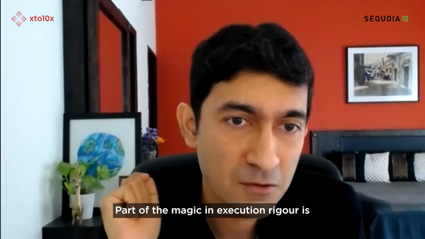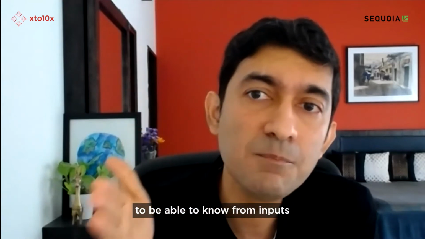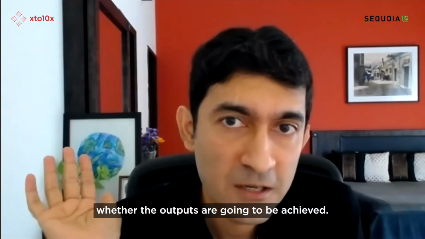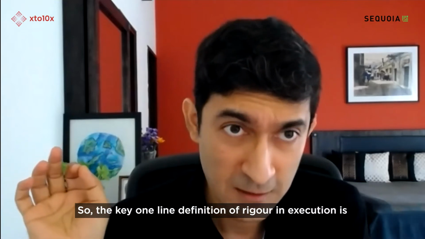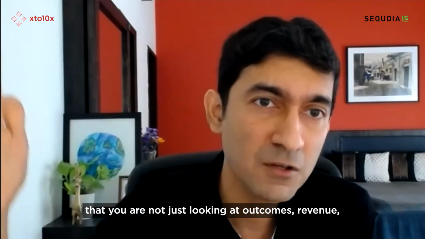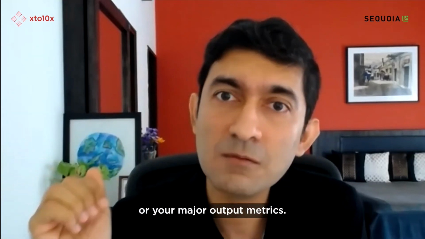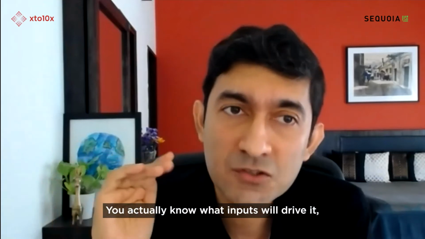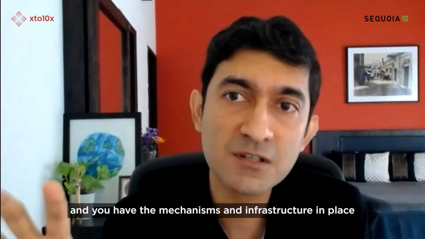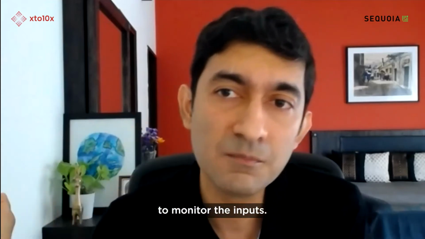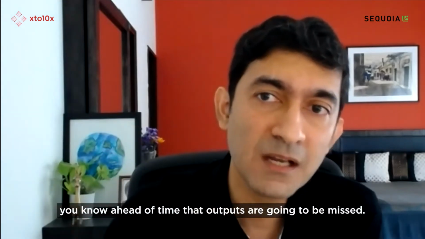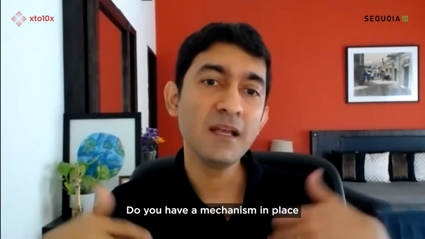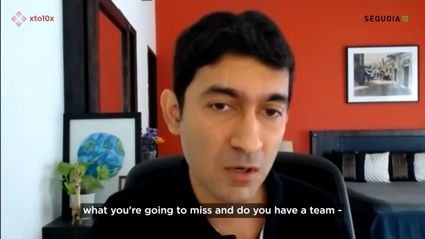Part of the magic in execution rigor is to be able to know from inputs whether the outputs are going to be achieved. So the key one-line definition of rigor in execution is that you're not just looking at outcomes, revenue, profitability, NPS, or your major output metrics. You actually know what inputs will drive it, and you have the mechanisms and infrastructure in place to monitor the inputs. So if inputs are getting missed, you know ahead of time that outputs are going to be missed. Do you have a mechanism in place where the inputs are telling you what you're going to miss?